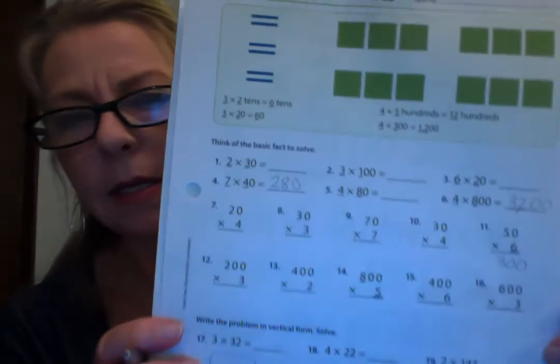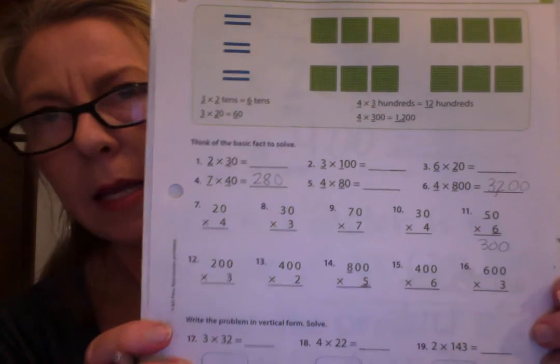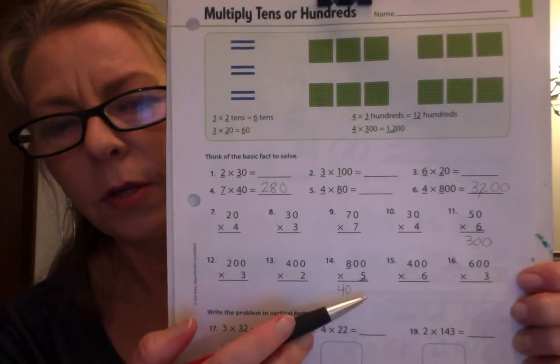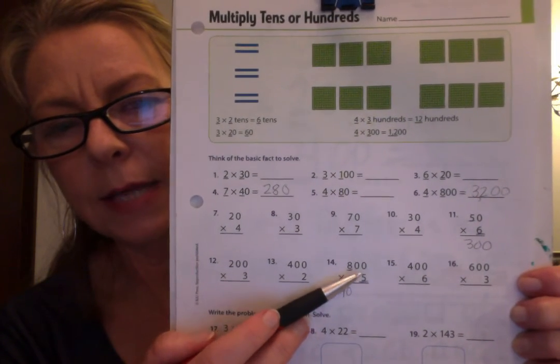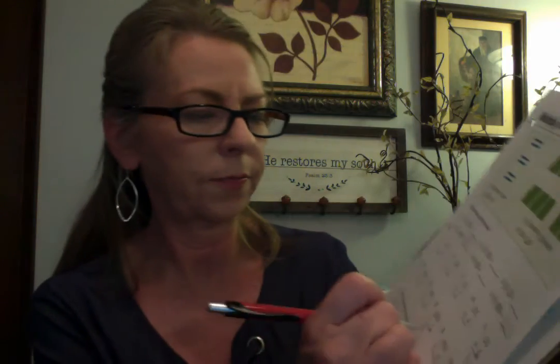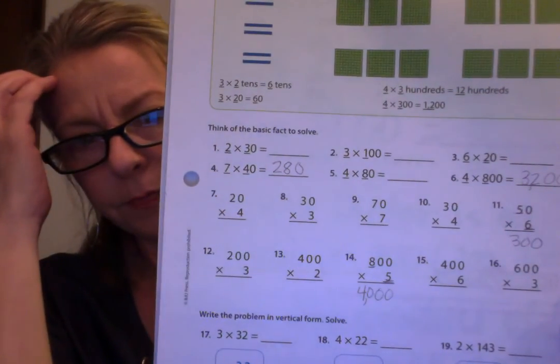Take your basic math fact, 5 times 8, and 5 times 8 is 40, so go ahead and write 40 with the 0 in it, and now you want to put a 0 for the 10s and the 1s. 2 zeros here, 2 zeros in your answer. And that answer is 4,000.